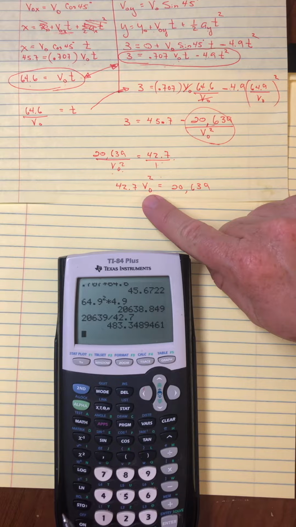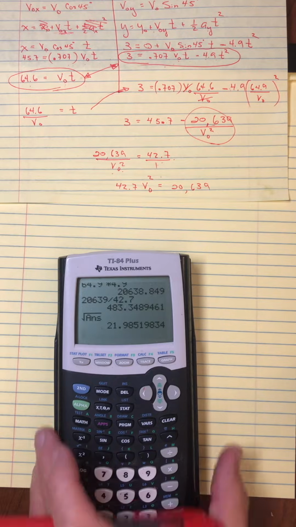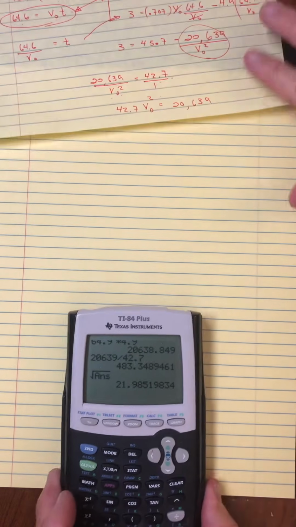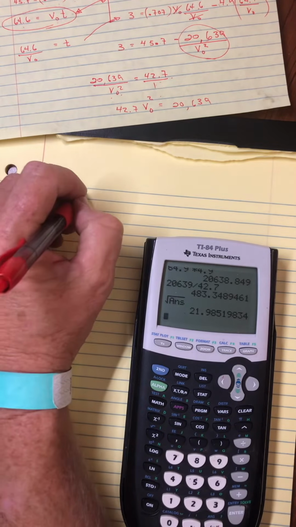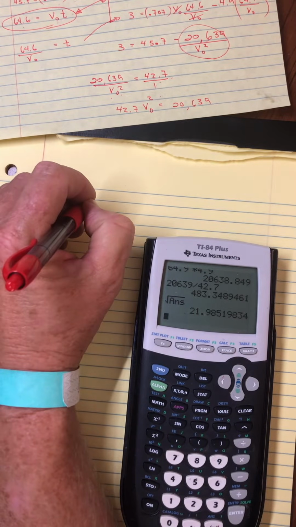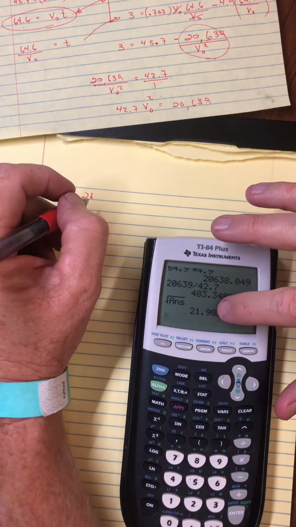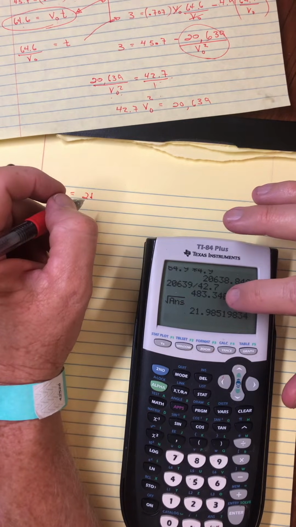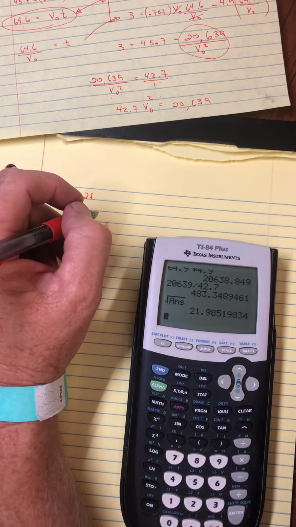So that would be the initial speed squared. And so then let me finish by taking the square root. And so I would say V naught is equal to 21. And it looks like if we go with, let's see how many significant figures.